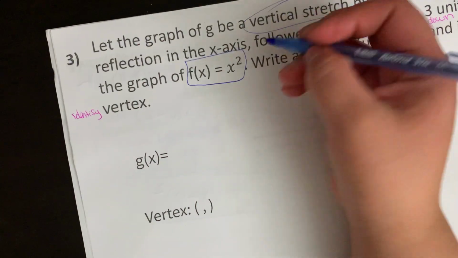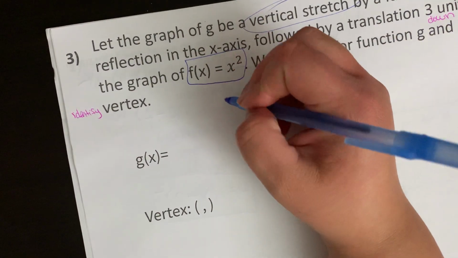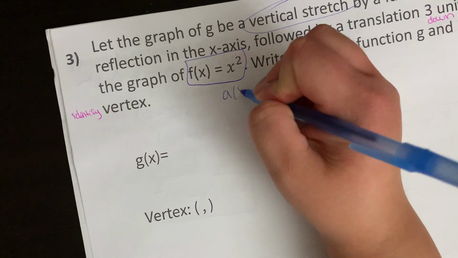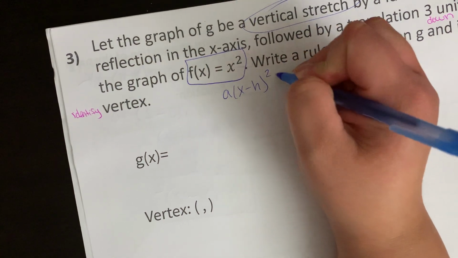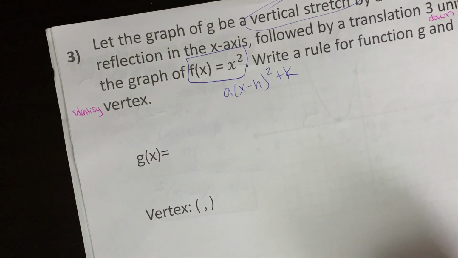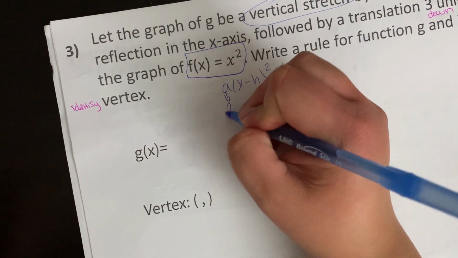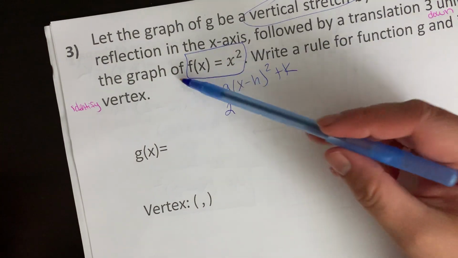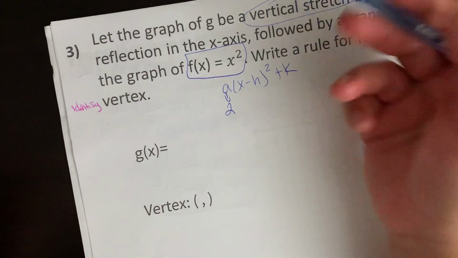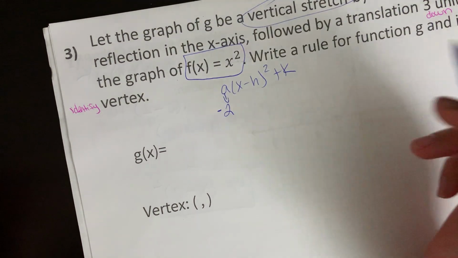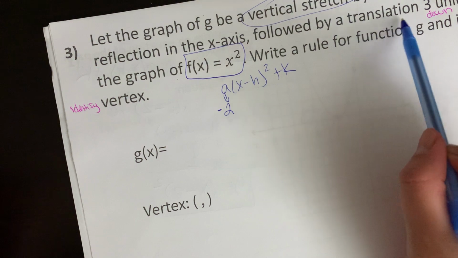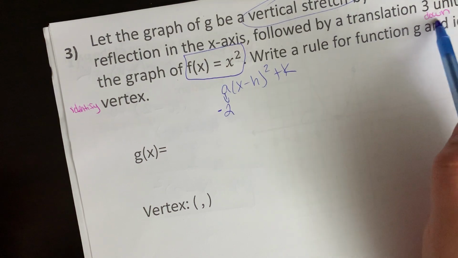So remember, when we're doing transformations, the ideal form is vertex form, right? a(x - h)² + k. So if I'm going to change it by a vertical stretch, then I know that 2 is going to have to be my a. And then it's a reflection in the x-axis, so I know there has to be a negative on the outside, followed by a translation 3 units down.